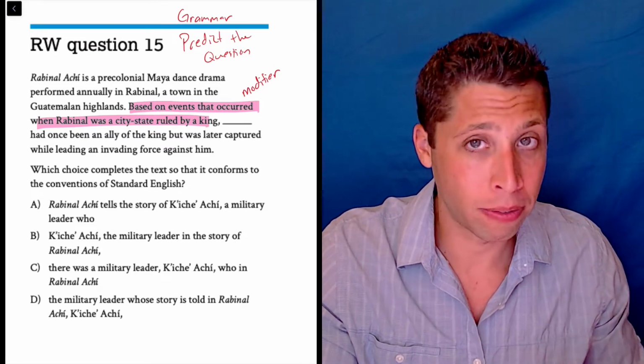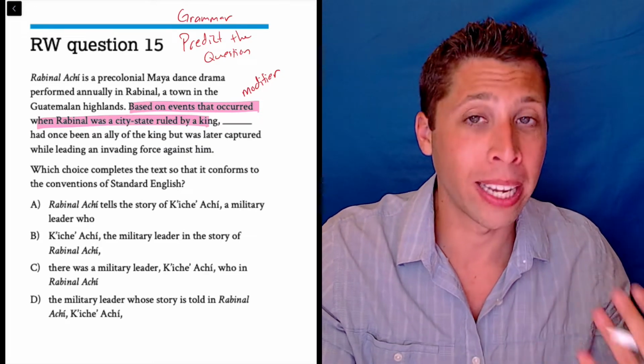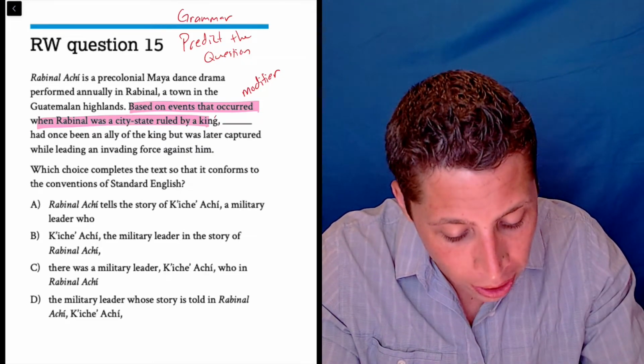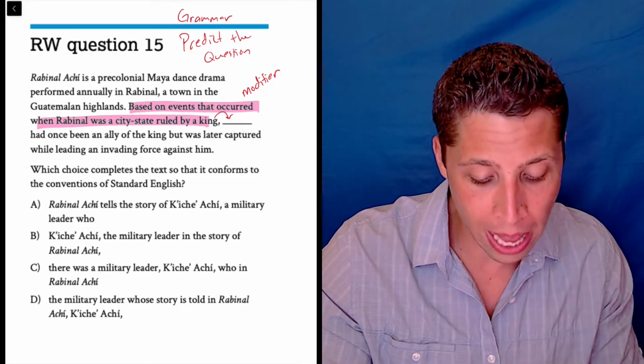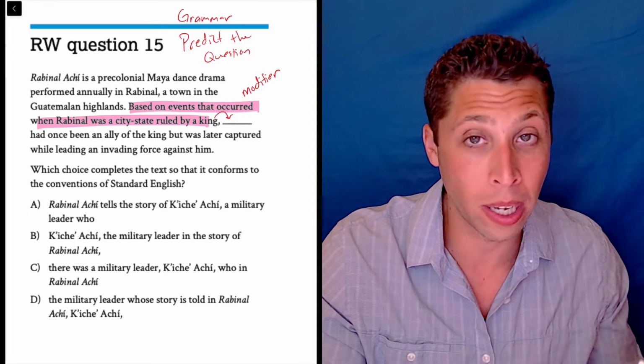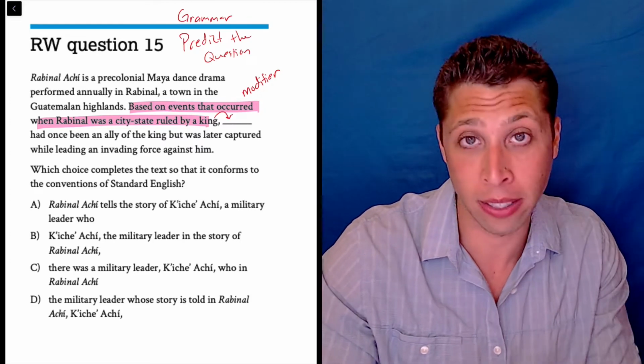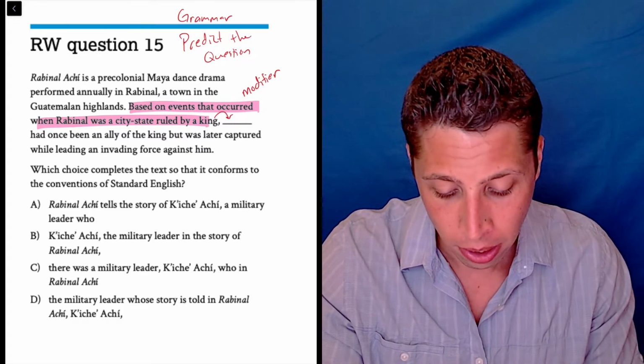Now, if you have a modifier, if you're describing something, providing extra information about it, then the first thing after that comma better be the topic of the modifier. So when we read that piece, we want to ask what it's about. And we get this from the context of the other sentences too. So let's just read the whole thing.